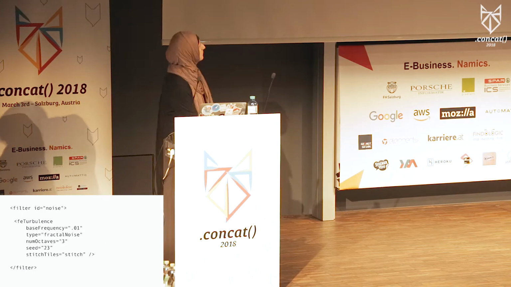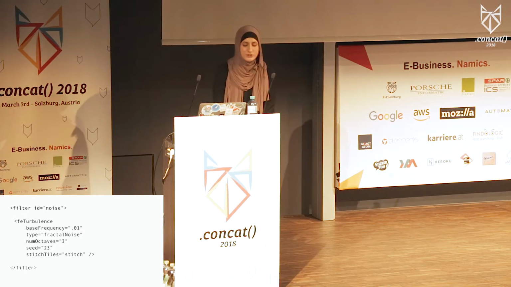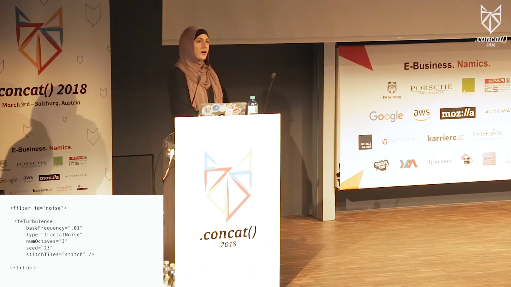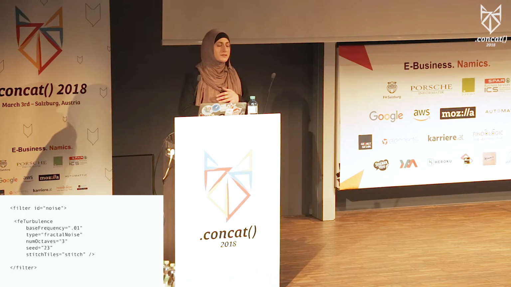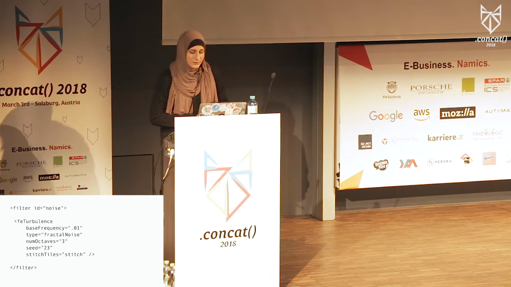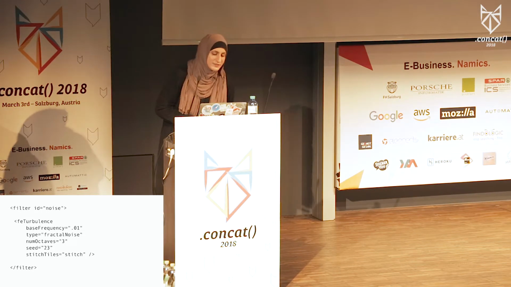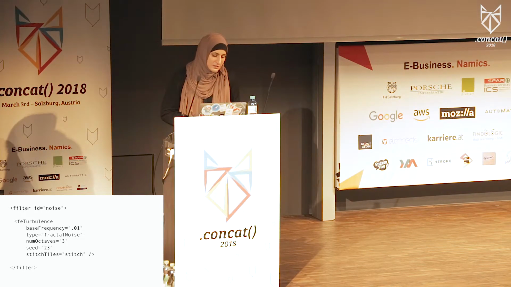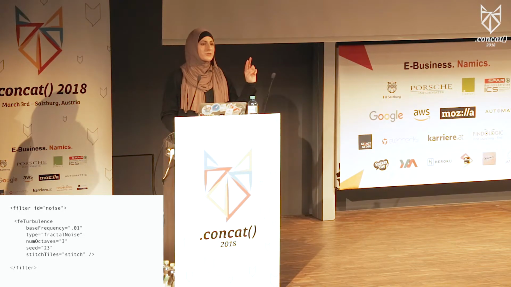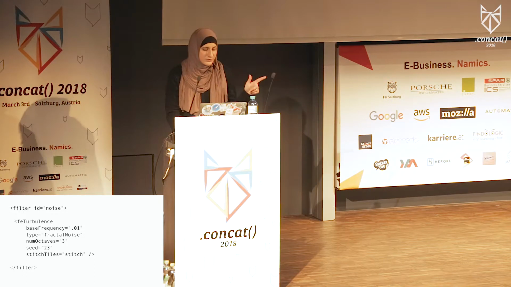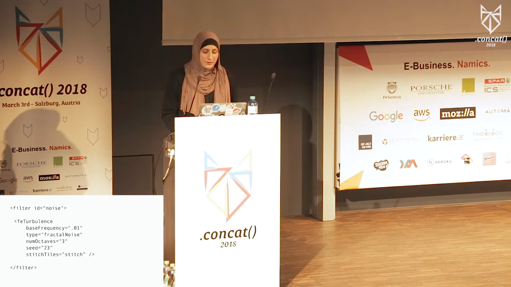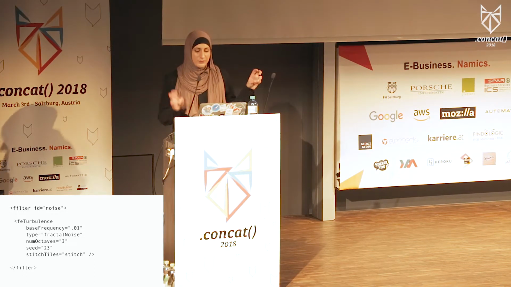First things first, a little bit about FE turbulence, because the attributes on this primitive are everything. They're going to define the texture, the complexity of that texture, the details and stuff like that. You have base frequency, type, num octaves, seed, stitch tiles. The only 3 attributes that you will want to worry about most of the time are the type, base frequency, and number of octaves.